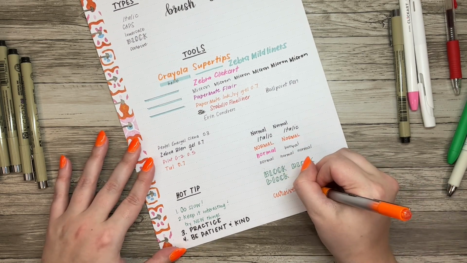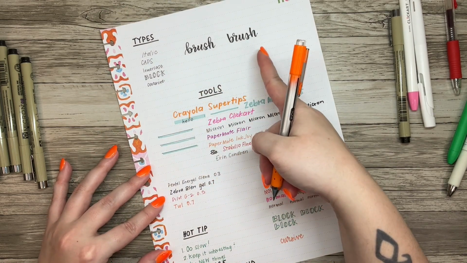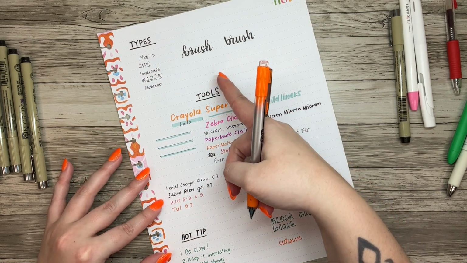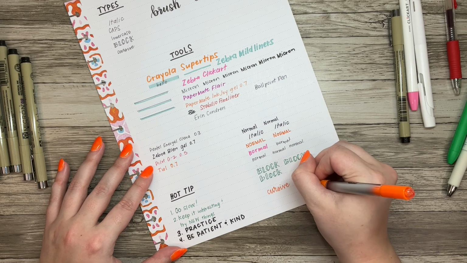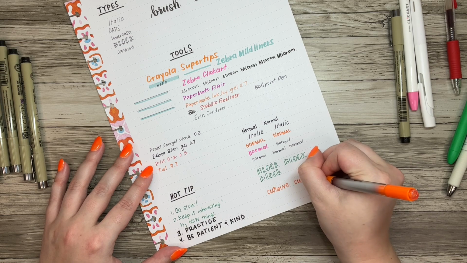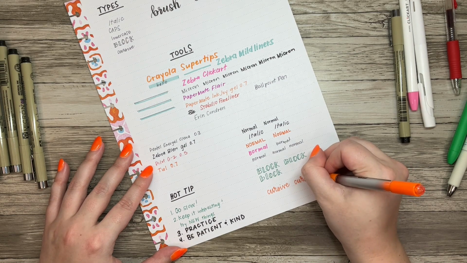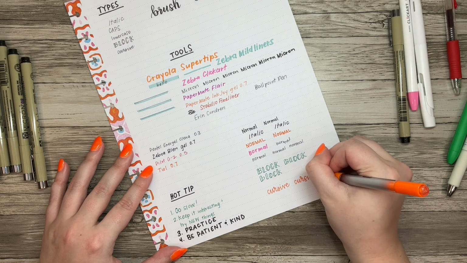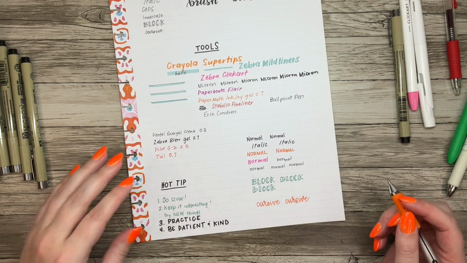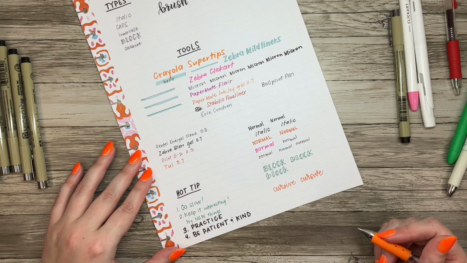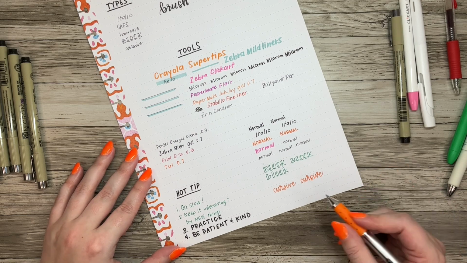I can go into how I would write with a brush marker or a brush pen, but just do it with this pen instead. So adding the flourishes that I would if I was using a brush marker, those kinds of things. I would say that to me is the biggest difference.